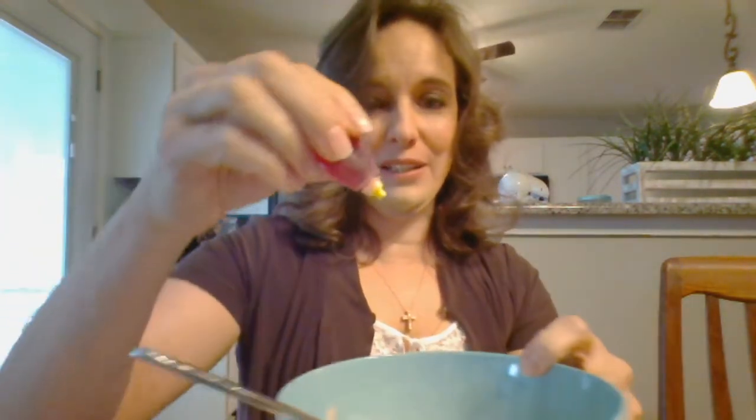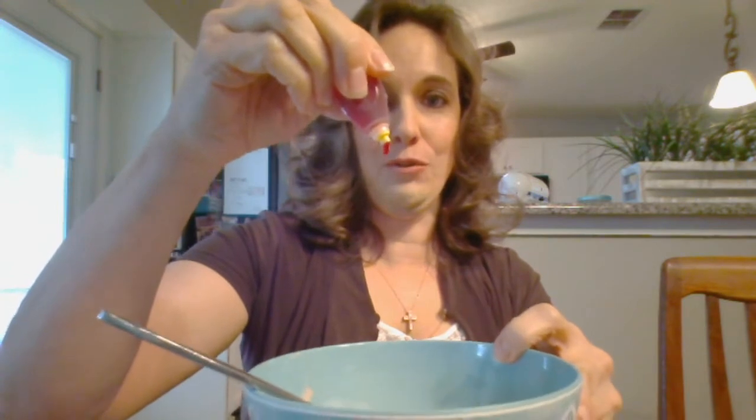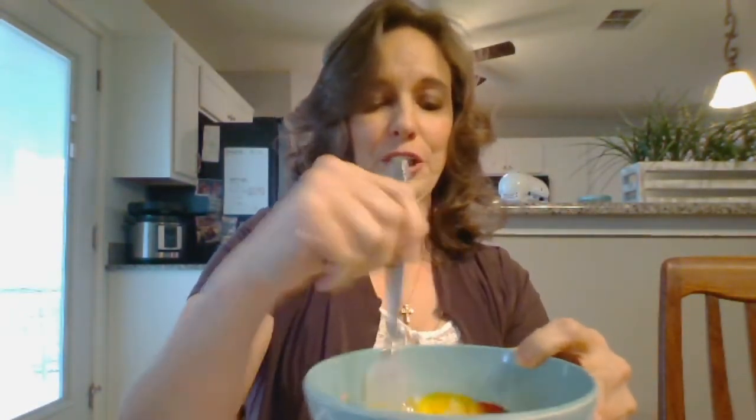All right. And I'm going to put 3 drops of yellow. 1, 2, 3. I'm going to put the lid right back on here. Don't want to make a mess. And I'm going to stir. All right. Ooh, it is a dark red. Maybe I should have just put 1 red drop in here because this is really dark.